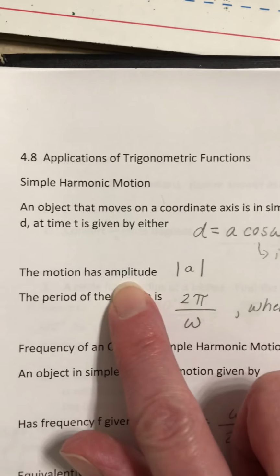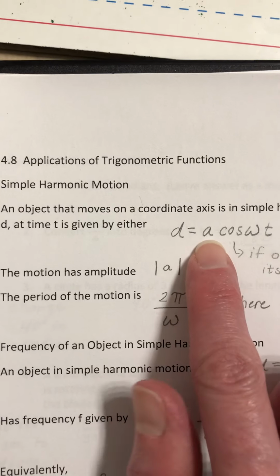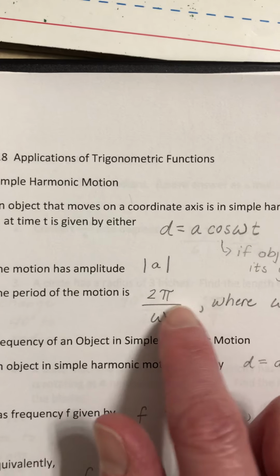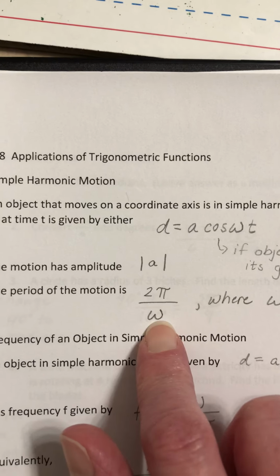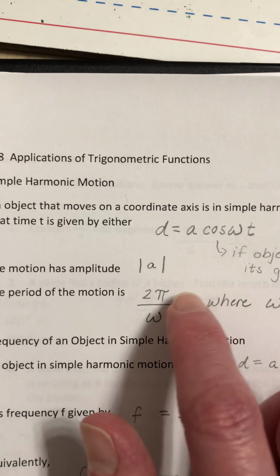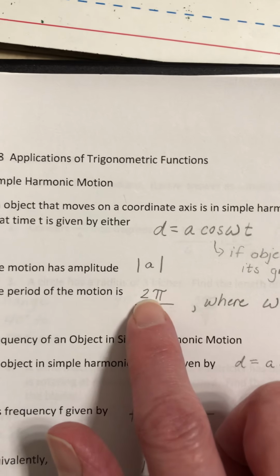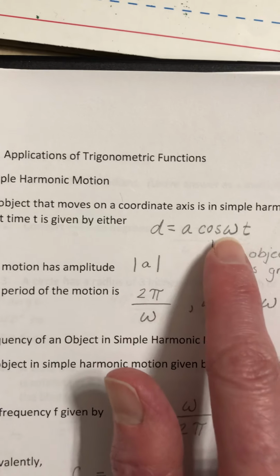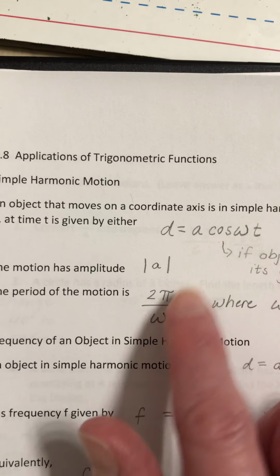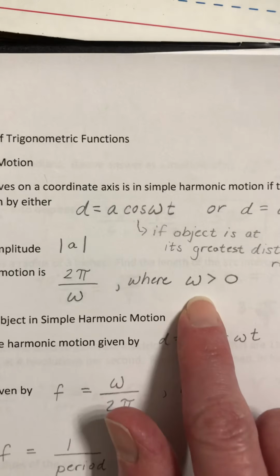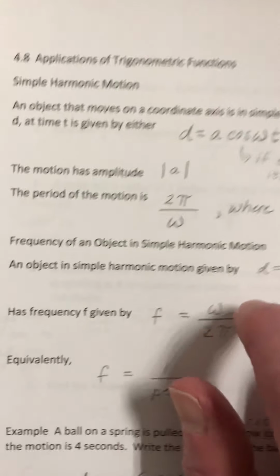The motion has amplitude, absolute value of a. The period of the motion is 2 pi over omega, and this really isn't anything new because the period of the parent function, cosine or sine, would be 2 pi. And anytime we have a coefficient here, we would always divide by it to make the adjustment for the period. But omega has to be greater than 0.